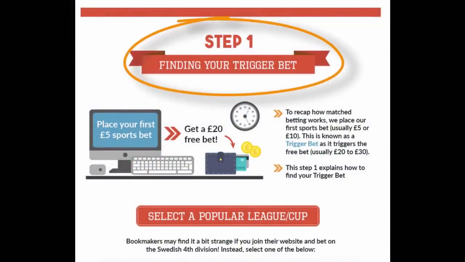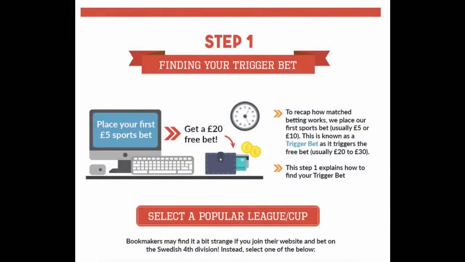The first step for us is finding the trigger bet. To recap what the trigger bet is, it is the first sports bet that we place with the bookmaker, which will usually be either £5 or £10. This is known as a trigger bet because it triggers the free bet, which is usually £20 to £30.